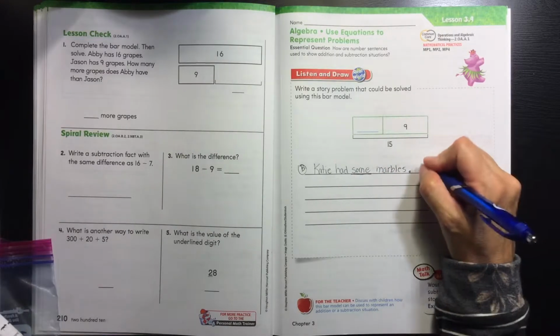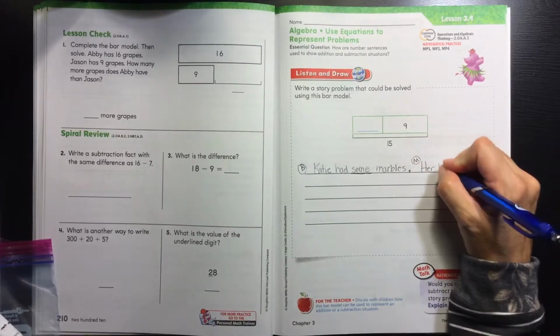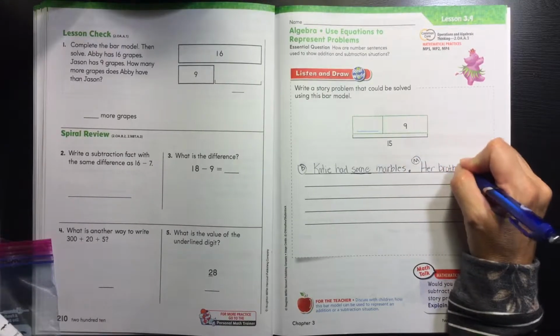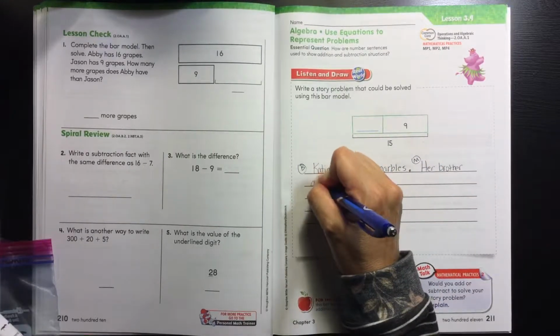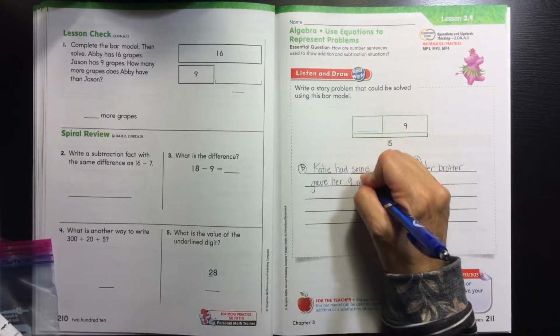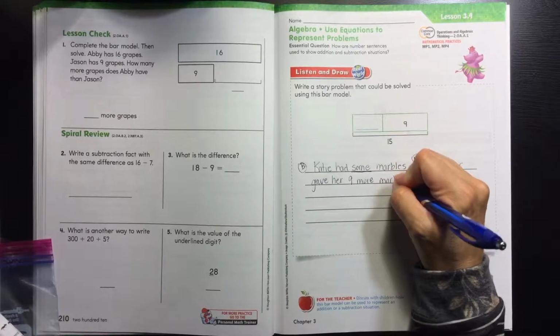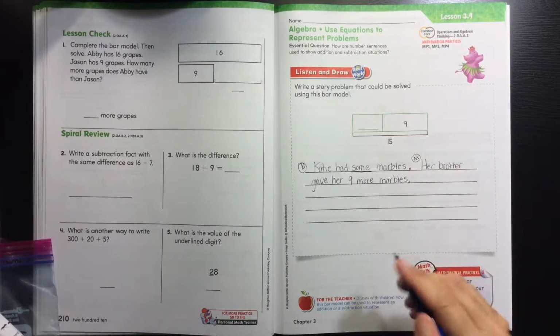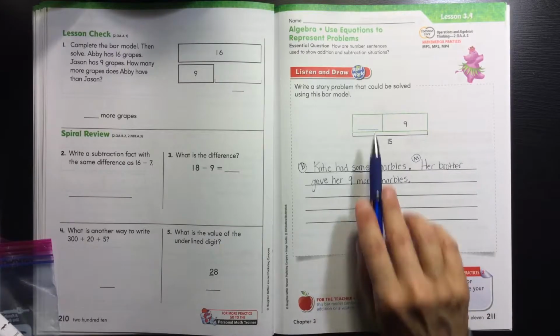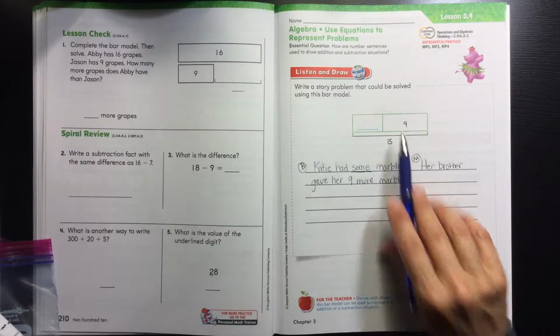Then her brother gave her 9 more marbles. That's the middle of my story. So again, the beginning, Katie had some marbles, but we don't know how many. Her brother gave her 9 more marbles.